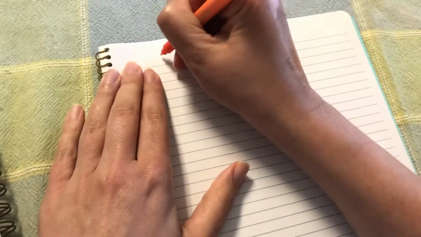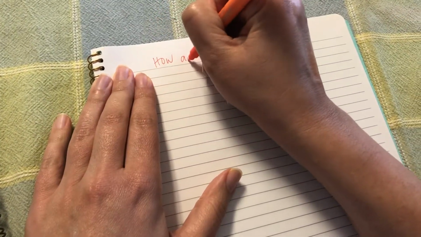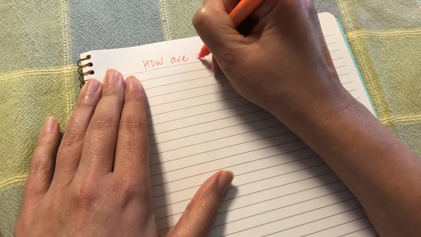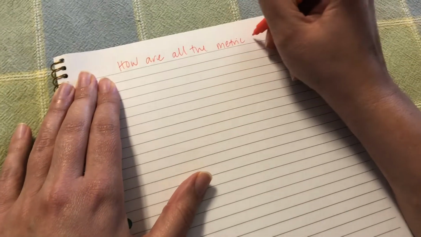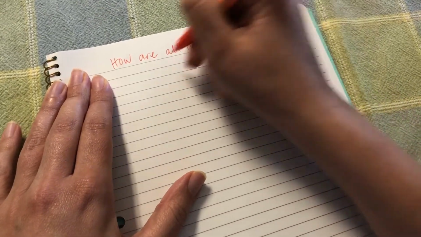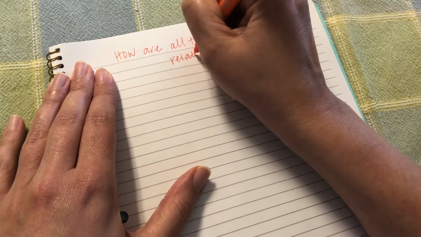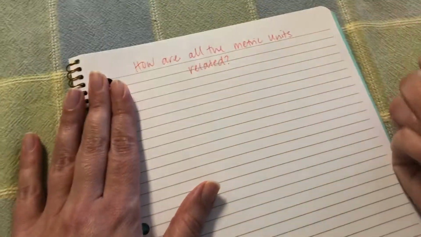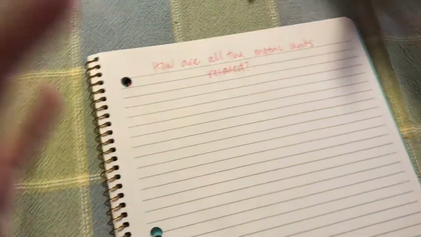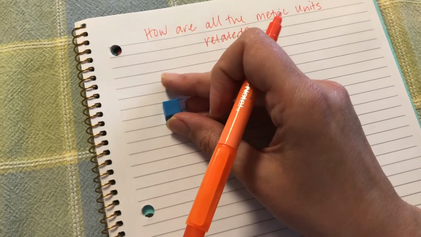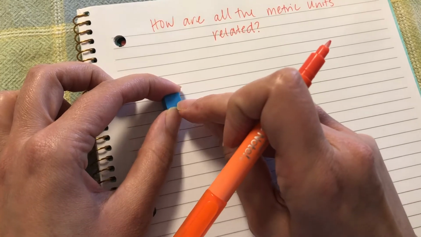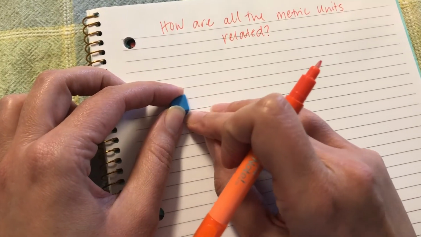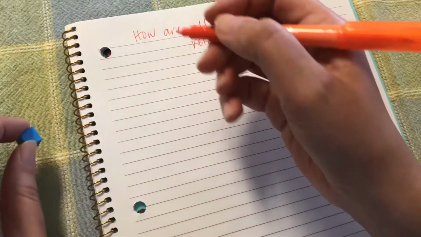So how are all the metric units related? And this is really cool how it works. So remember this little fella, and I measured it, and it's 1 centimeter long by 1 centimeter across by 1 centimeter high.